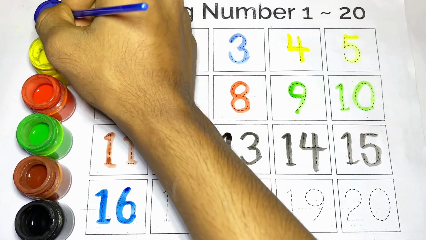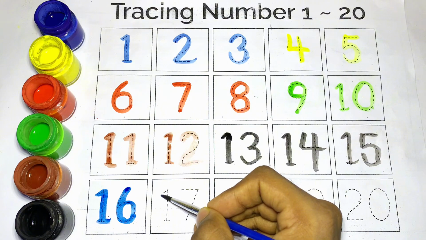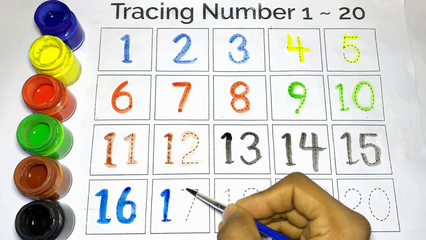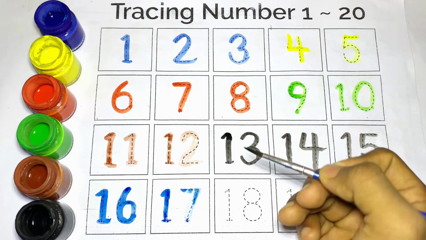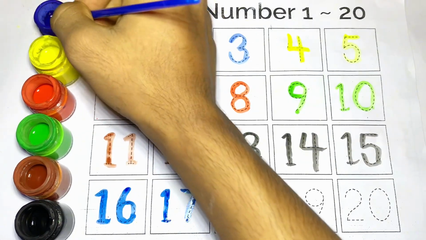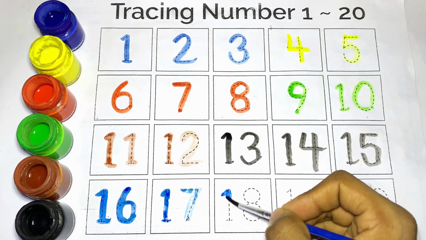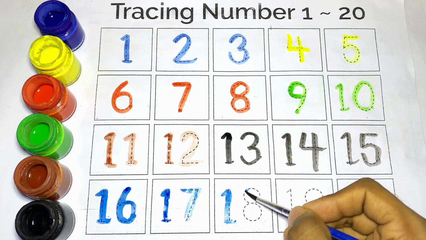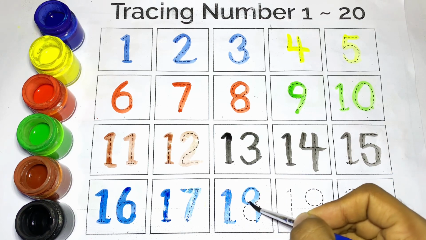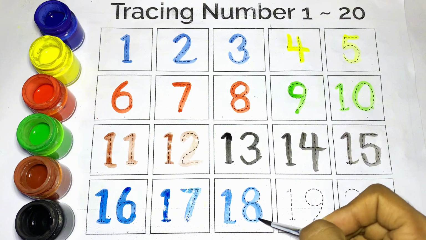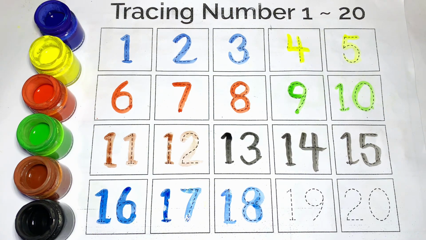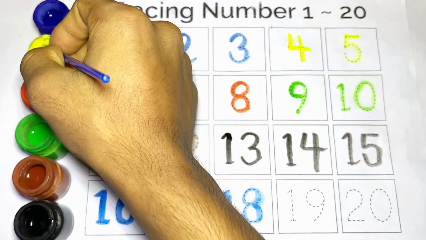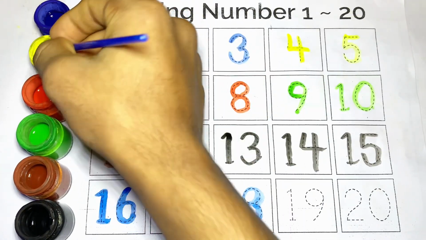Kids, again use blue color and draw 17. The numbers of 17. Kids, now draw 18. The numbers of 18. And again use blue color. Kids, now draw 19. The numbers of 19. And use yellow color.